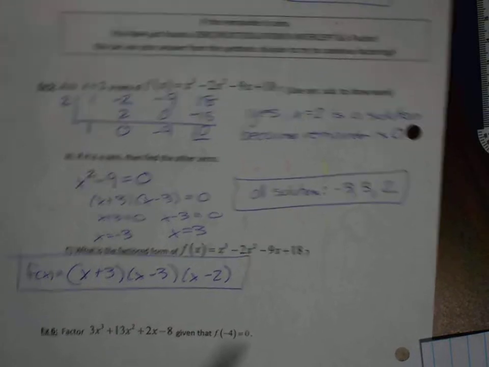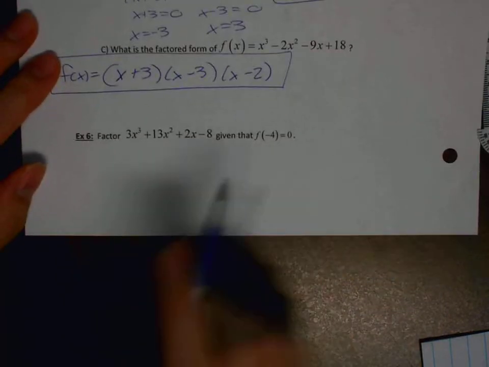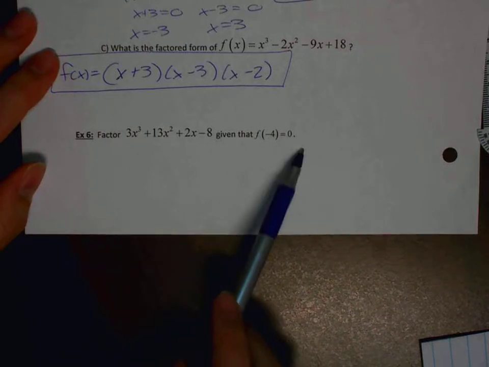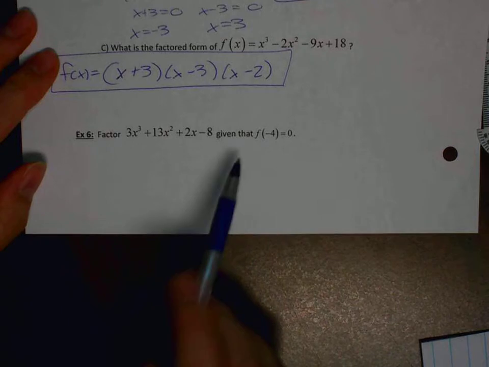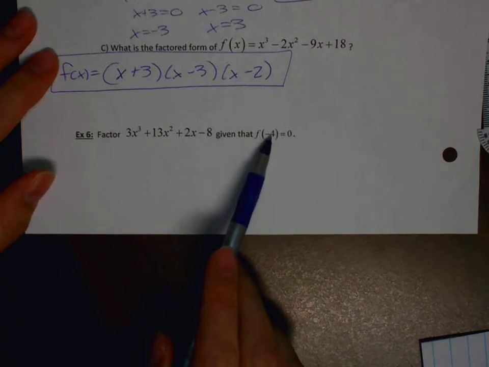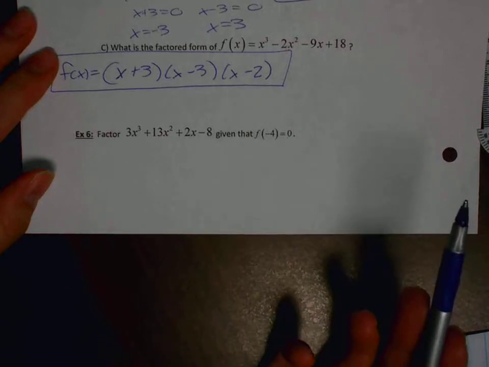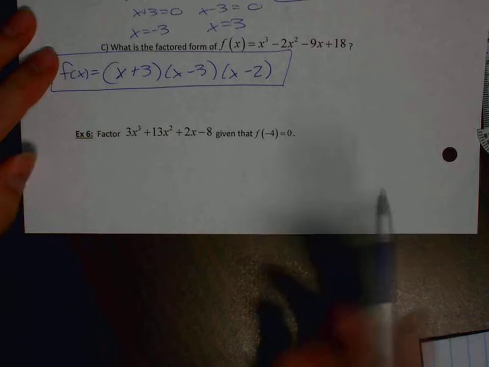All right, last one for the notes. Factor this polynomial given that f of -4 equals 0. Okay, so that means that this is a solution. When they say it in this way, that means when x is -4, y is 0. That's what it means to be a solution. That's what it means to be an x-intercept.